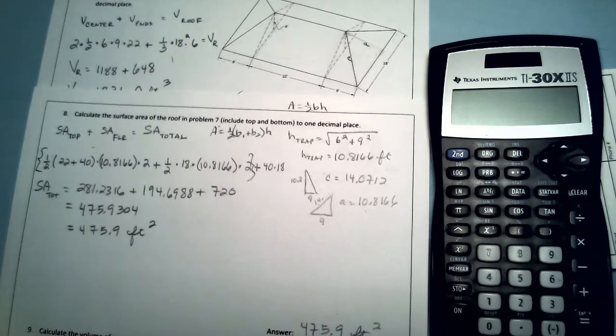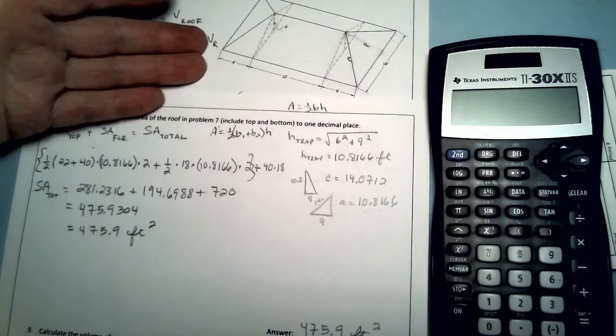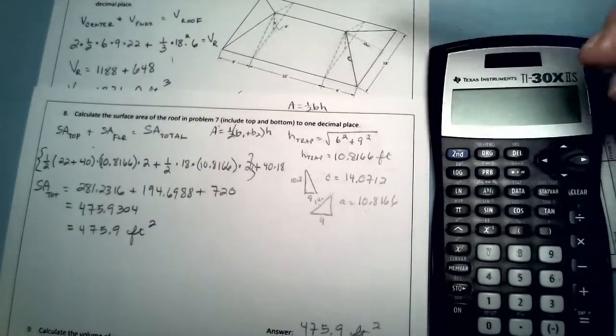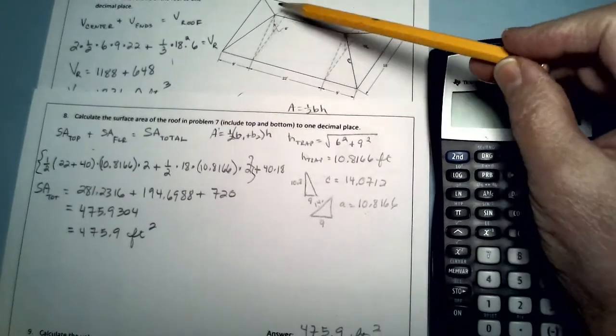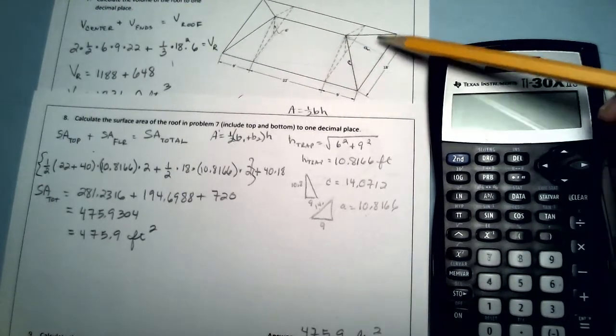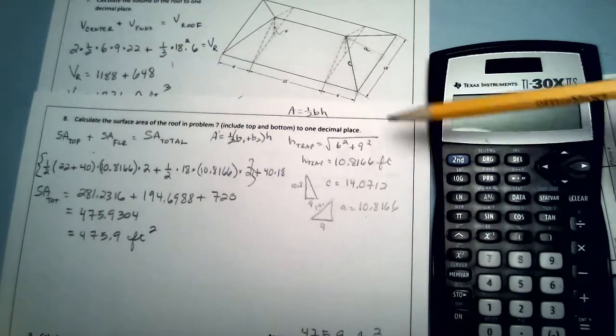On problem number 8, it's asking to calculate the surface area of the roof from the previous problem. And it says include top and bottom to one decimal place. So let's talk about what this means, include top and bottom. That means include the entire top of the roof, just like you normally view a roof, but also include the floor. Think of it as the floor in the attic.